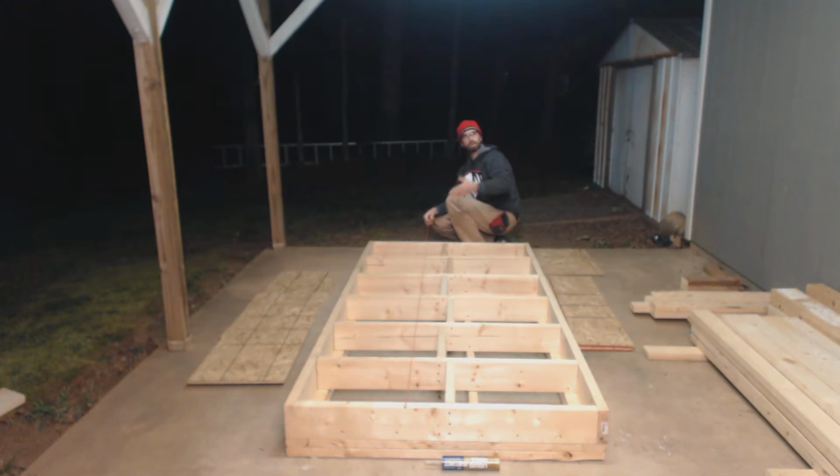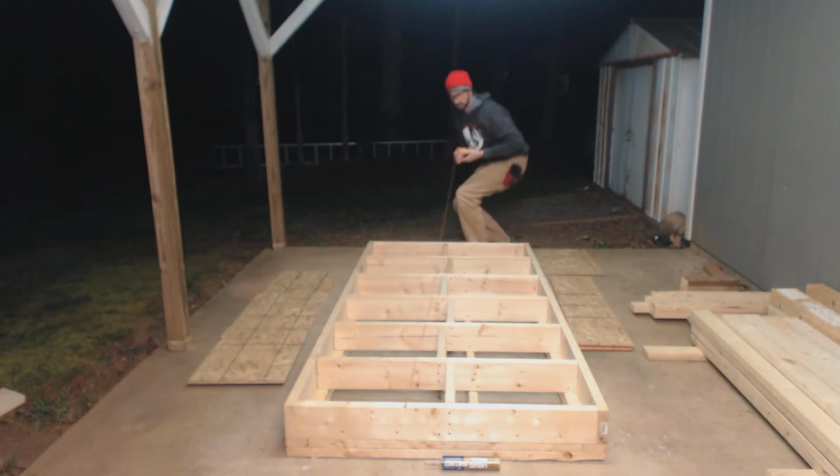Notice how I keep the chalk line elevated. I don't let it touch any of my joists until I'm ready to place it down. That's going to keep the chalk on my string, plus not give me any stray and incorrect markings. So I'm going to pull this tight and lift and release.